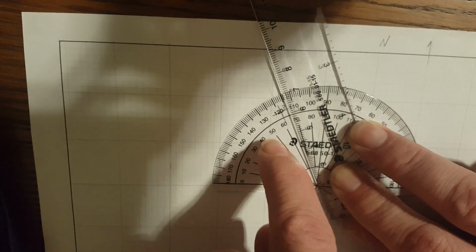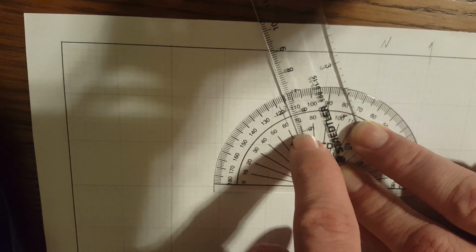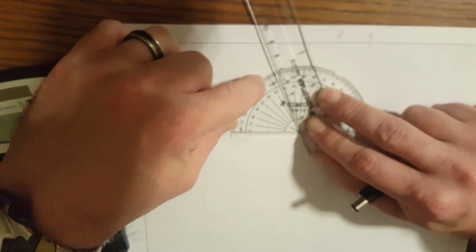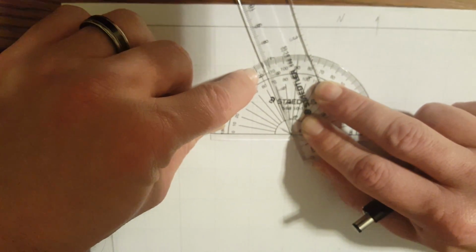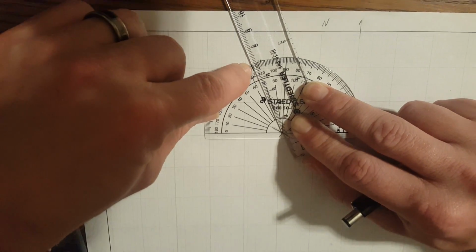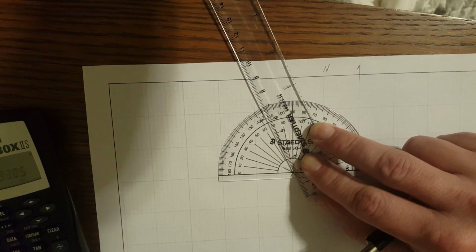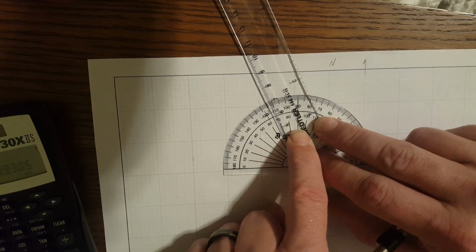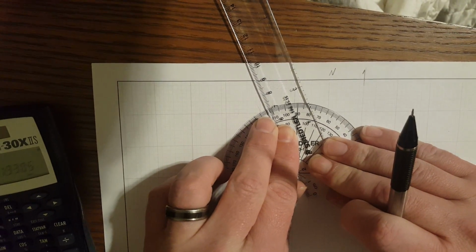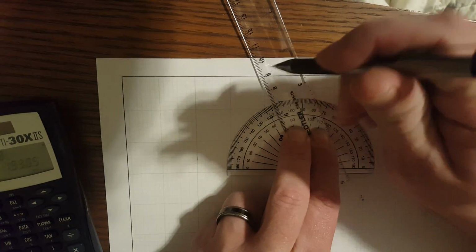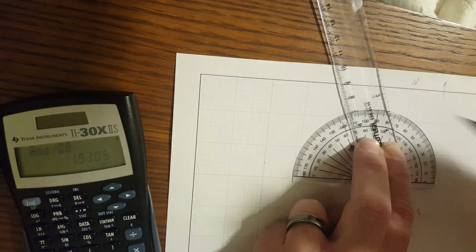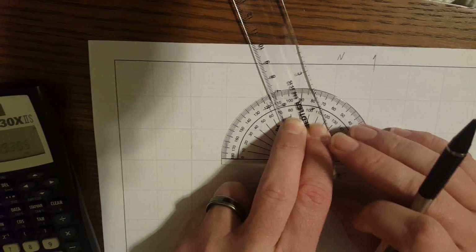So again, we're going to be between 60 and 70 on the inside measurements because we're working in the northwest quadrant. So 120 is equivalent to 60 on the inside. So we're going to be at 60, 65, and 66 is the measurement that we need. So we're lined up down here in the bottom. We're lined up here at the top. And we're just going to drop a line right here, just something to tell us what our direction is from this point.